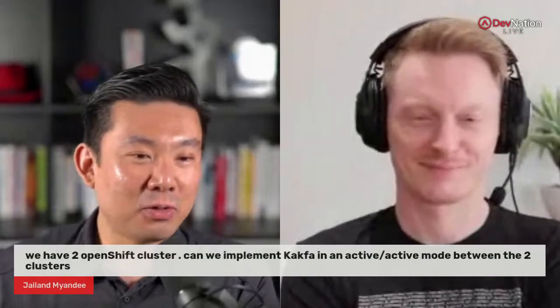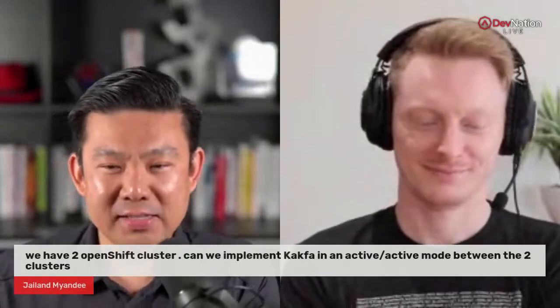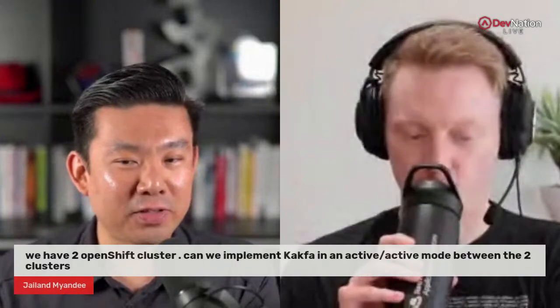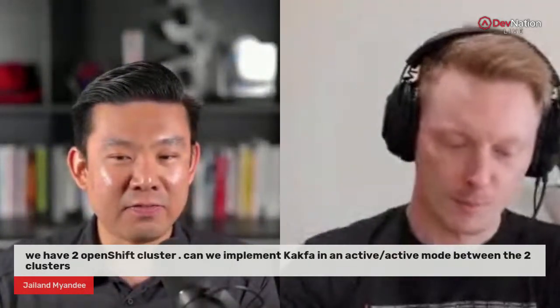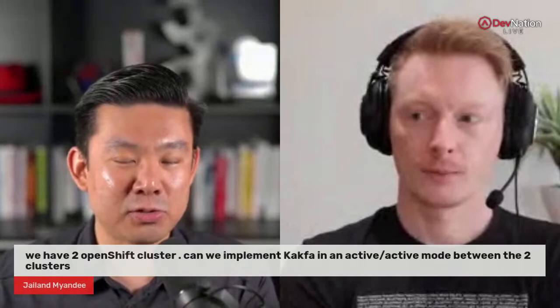Cool. So one more question here from Jailand. We have 2 OpenShift clusters, and can we implement Kafka in active mode between the 2 clusters?